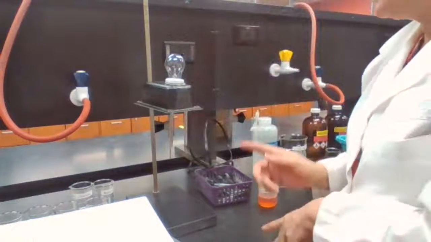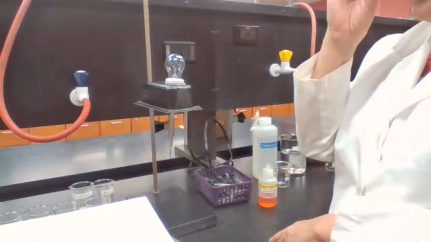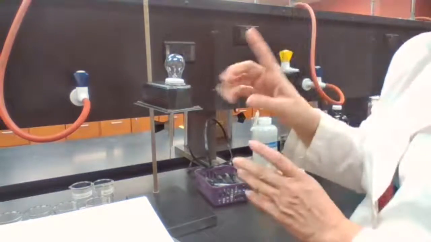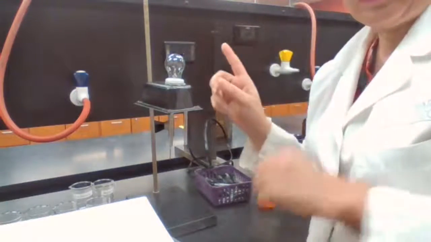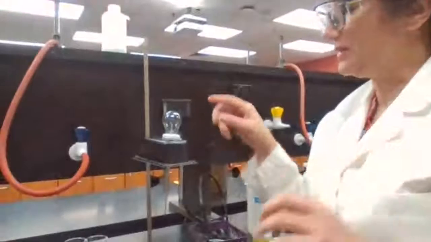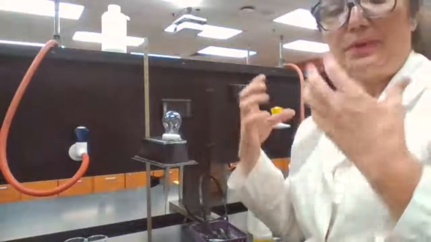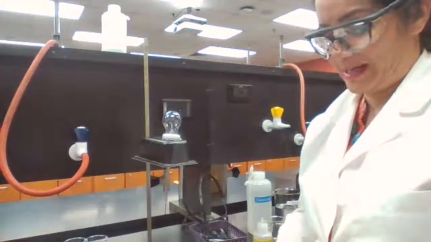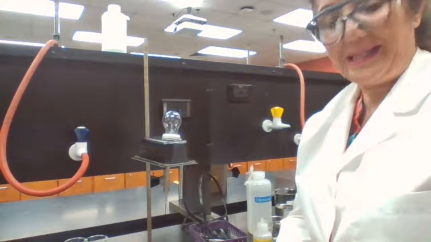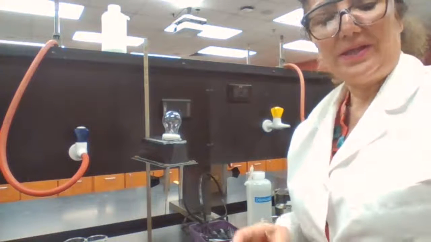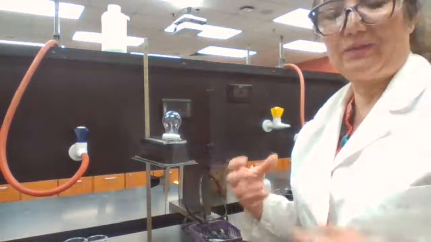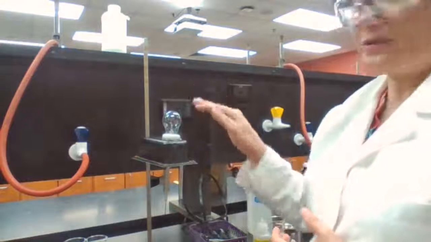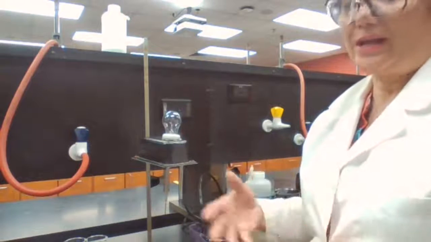Here is what you need to know in order to record your observation. If the light is bright, then the compound is classified as a strong electrolyte. If it's a dim or weak light, it's called a weak electrolyte. If it doesn't turn on at all, it's a non-electrolyte.